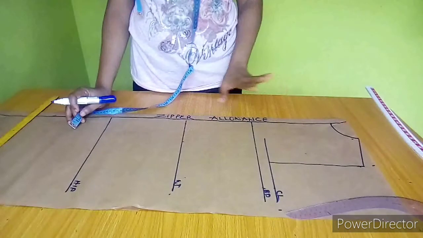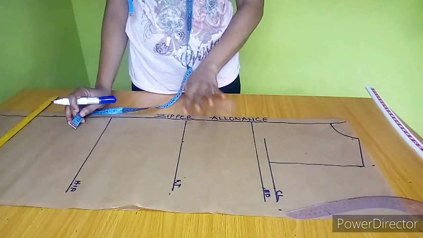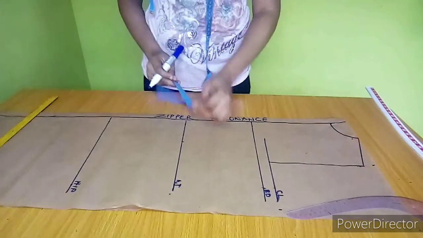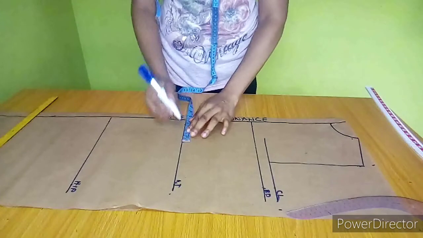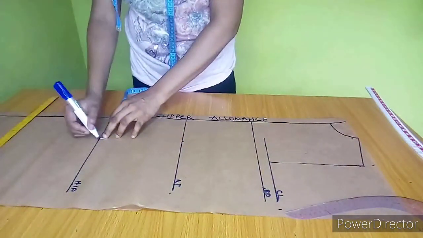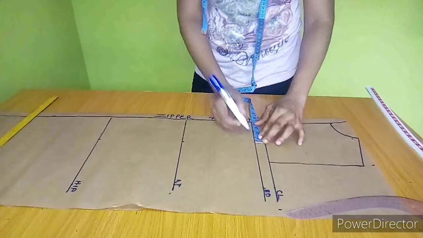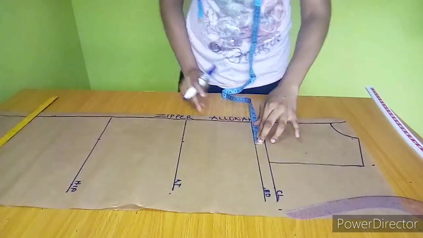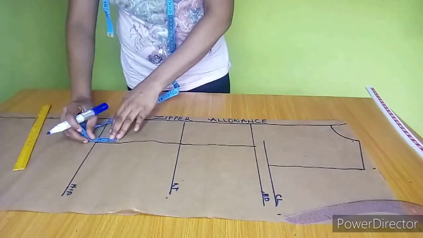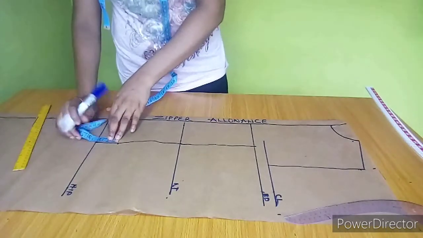I will impute the bust span measurement, which is also nipple to nipple measurement divided by 2. Mine is 7 inches divided by 2, which is 3.5 inches plus ½ inch, which is 4 inches. I will be marking 4 inches on the waist, the hip, and also on the bust point, then I'll connect. I'll go upwards by 2 inches on the hip points.